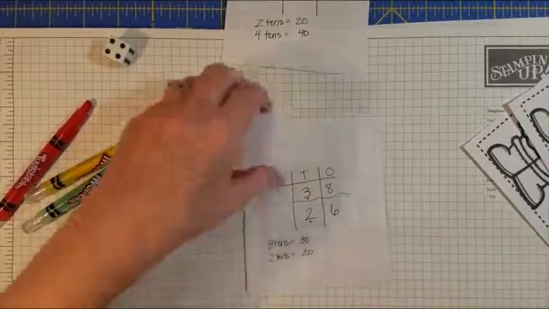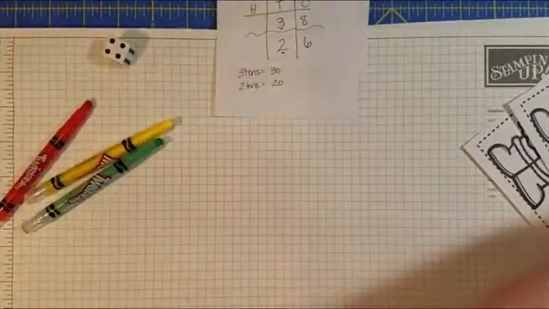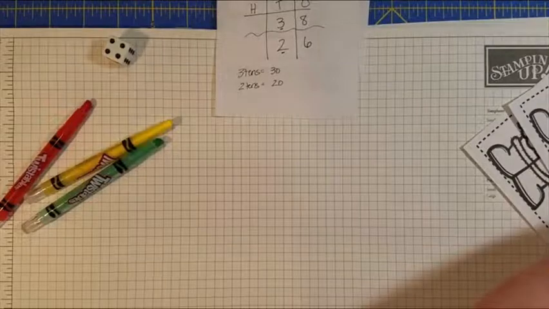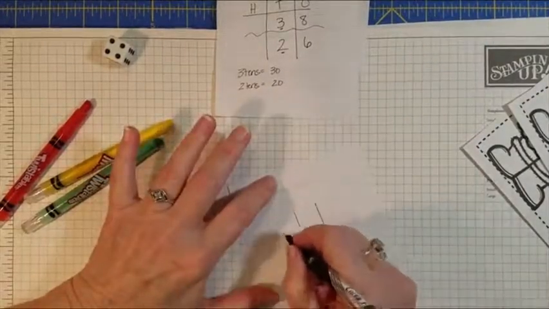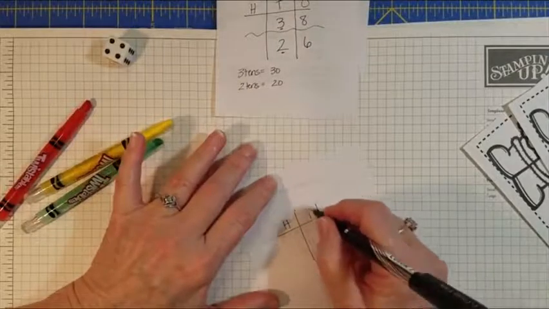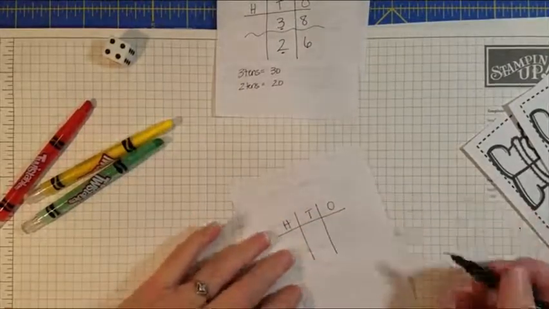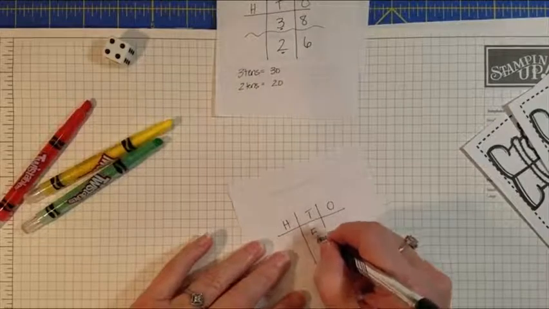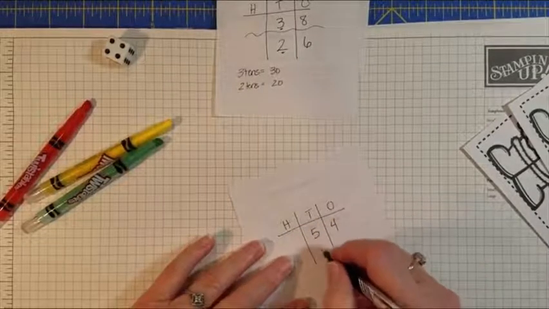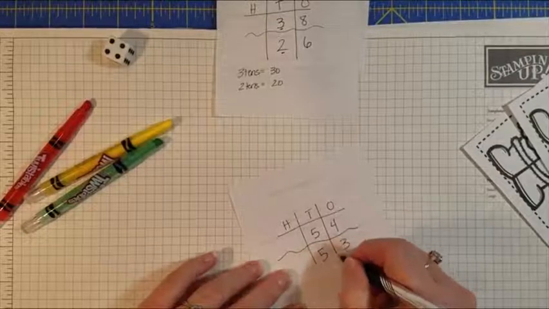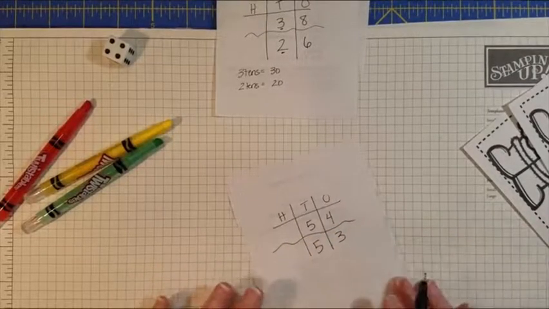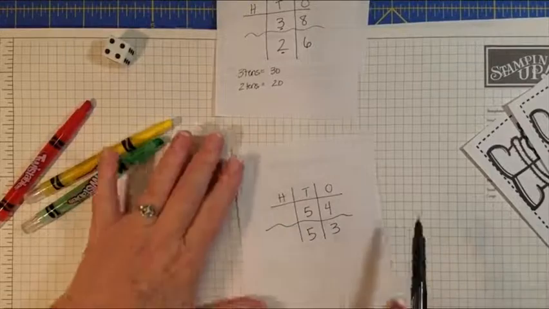Okay, and let me do one more. This time, here we go: hundreds, tens, and ones. This time let's do 54, and we're going to compare it to 53. You probably already know the answer to this one, but let's go ahead and look at it.